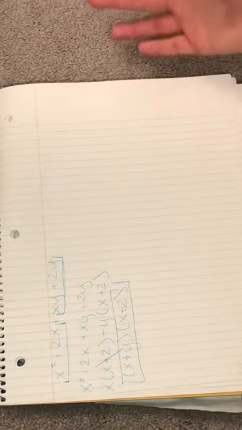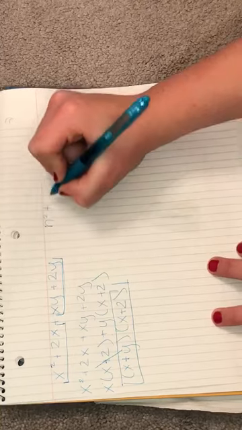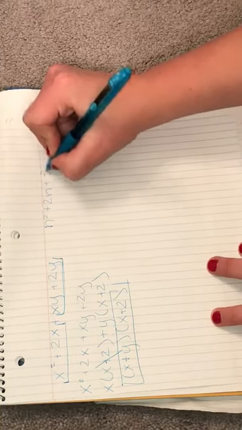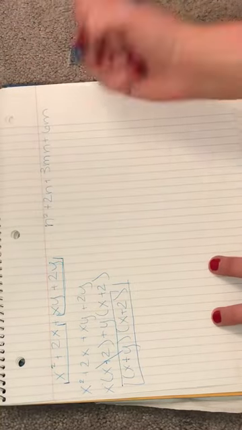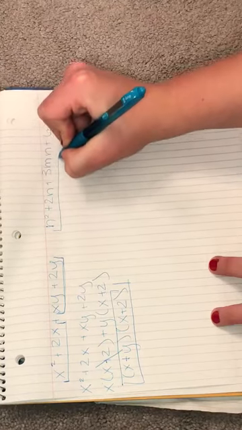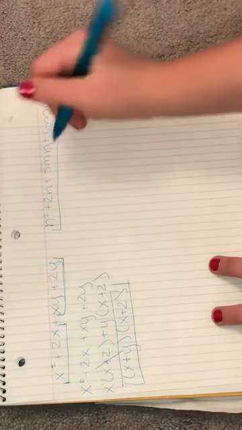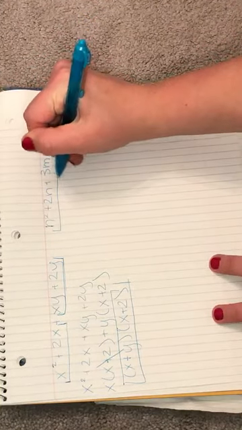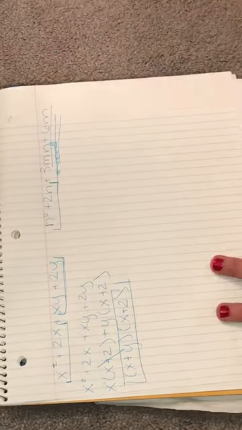Okay, so now we're going to be doing another problem. Let's do n squared plus 2n plus 3mn plus 6m. So again, we're going to be separating the equation into the first two terms, then the last two terms.